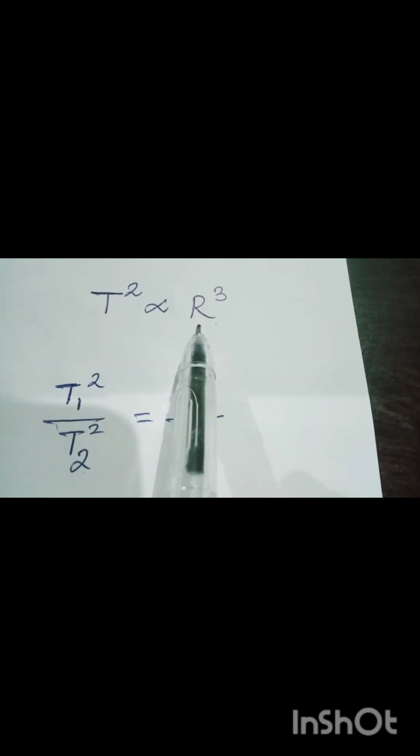So the third law is expressed like this: the square of the time period of revolution of any planet in an orbit is directly proportional to the cube of the length of the semi-major axis. Let T1 and T2 be the periods of revolution of any two planets around the Sun, and R1 and R2 be the lengths of their respective semi-major axes.